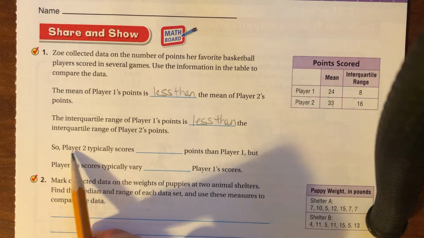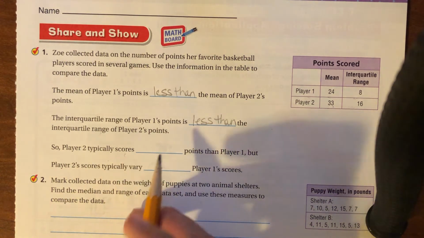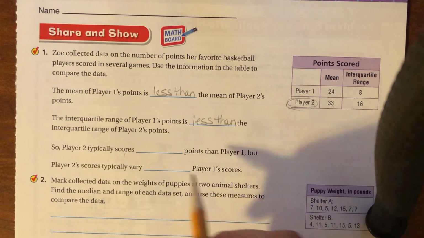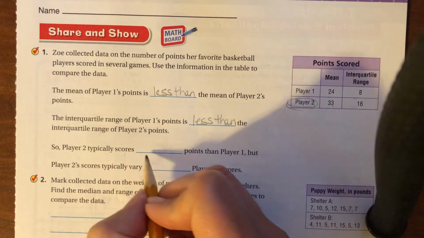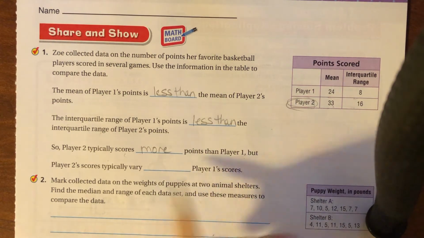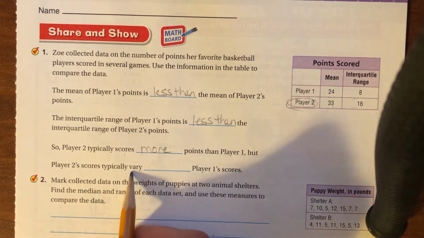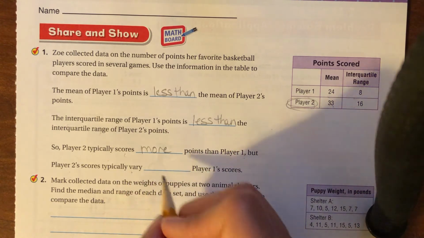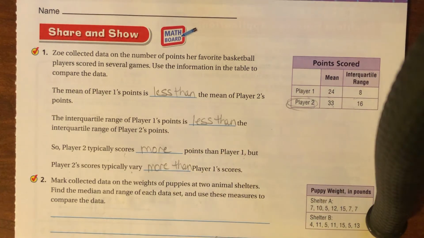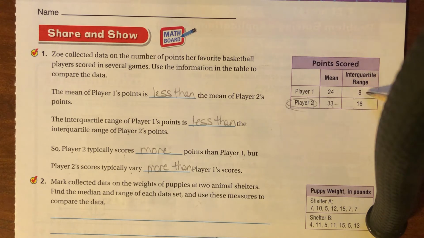So player 2, this guy or girl, typically scores more points than player 1. But player 2's scores typically vary more. So this person generally scores more, but the scores also vary more.